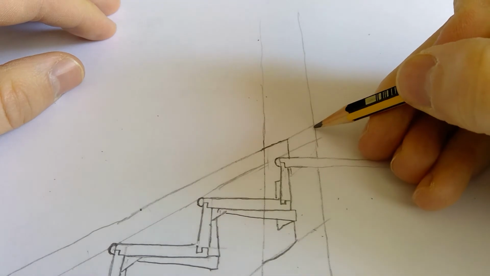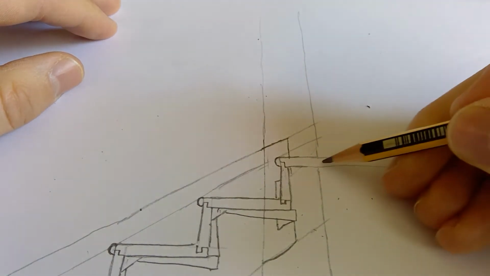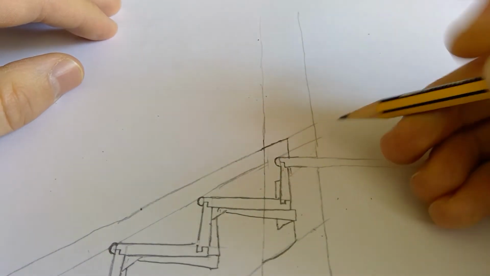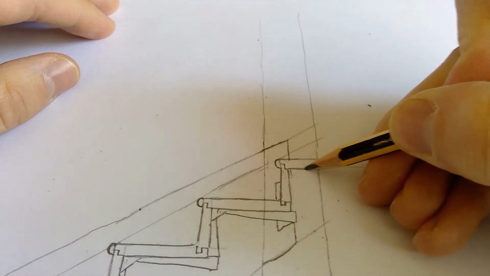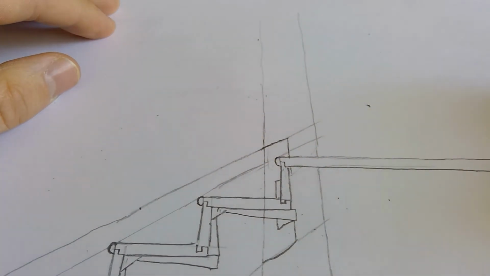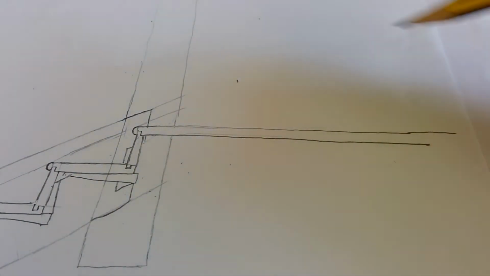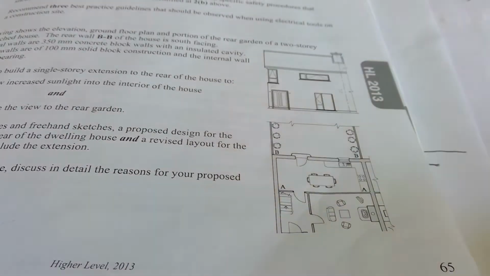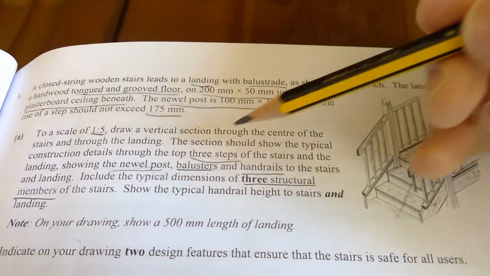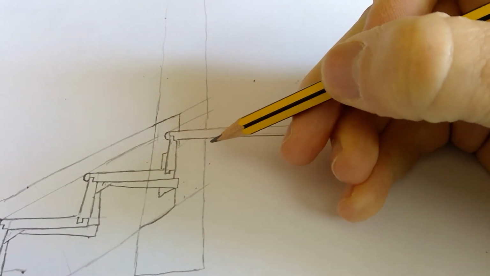From there, we will go to the landing itself. All right, now the landing, it comes across here. We have to go 500 millimeters of the landing, so that divided by 5 is 100. So just make sure that you measure across 100 millimeters across there. There's a joist, so the joists, the question tells us that the joists are 200 by 50 millimeters.